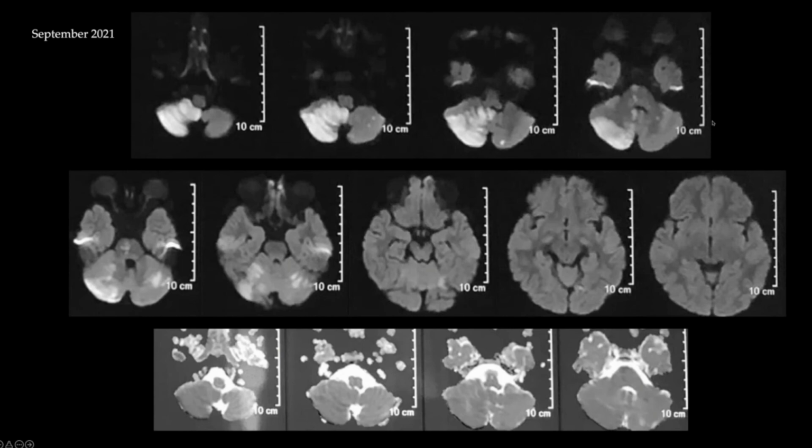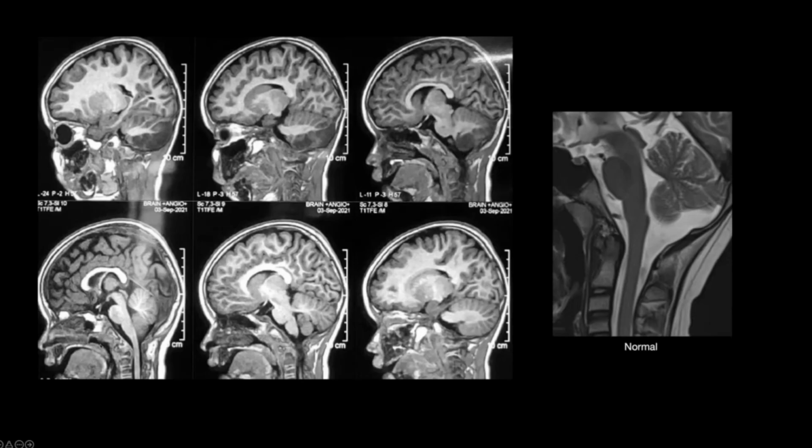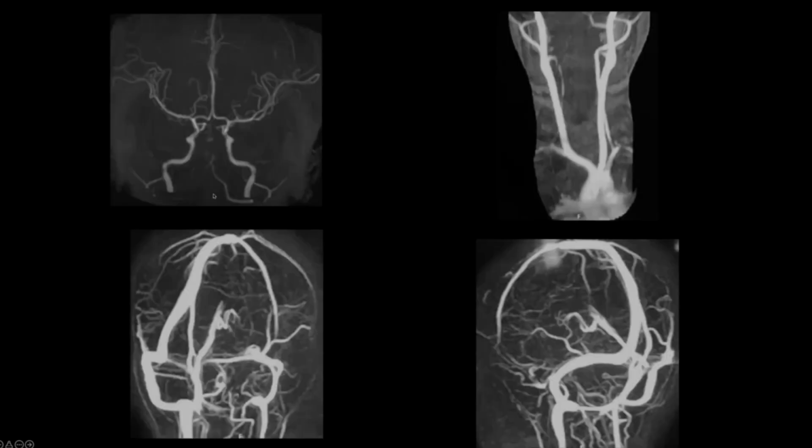So these are the images which we discussed in September. Again, bilateral cerebellar ischemic stroke lesions, also involving the brainstem. At that time, we probably commented that there is some paucity of the thecal spaces in the cervicomedullary region or the upper cervical cord. The angio demonstrated lack of flow in the right vertebral artery and also the basilar artery.